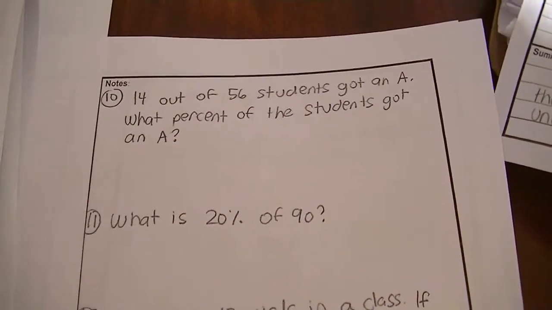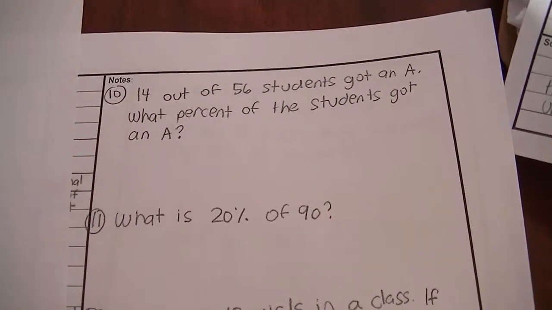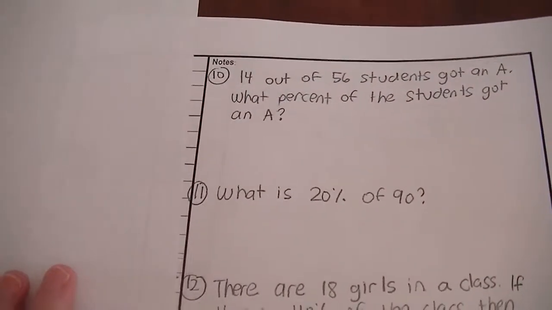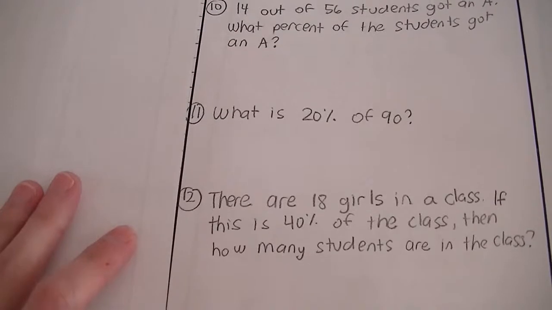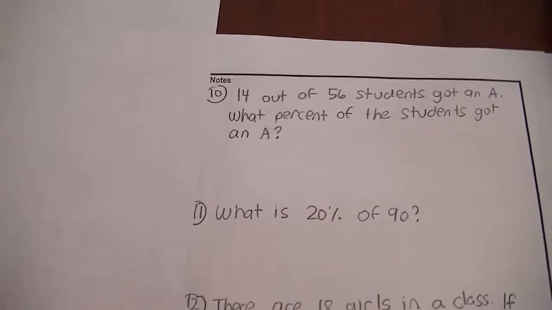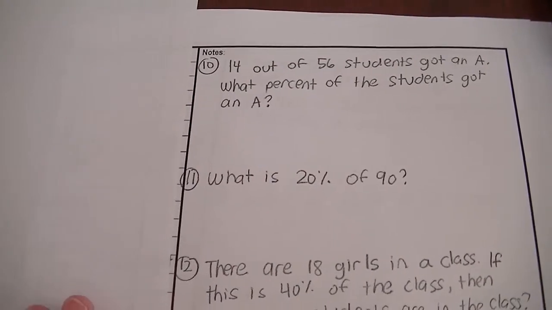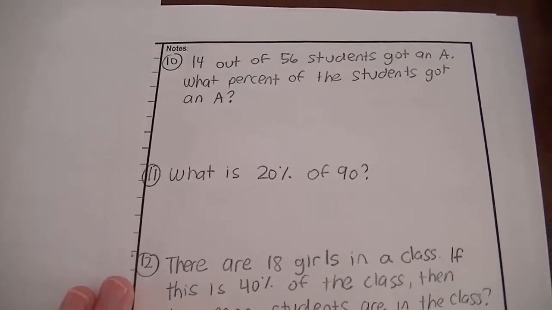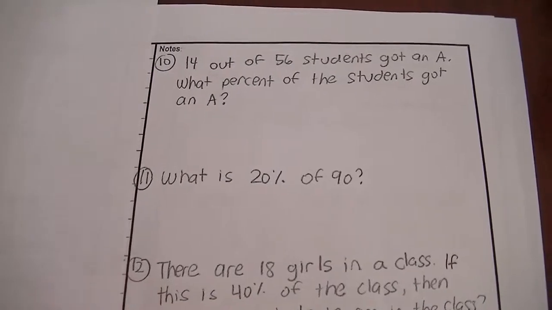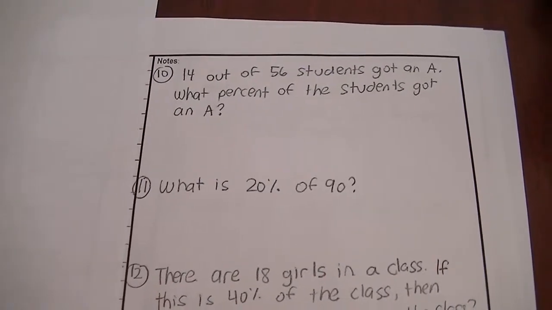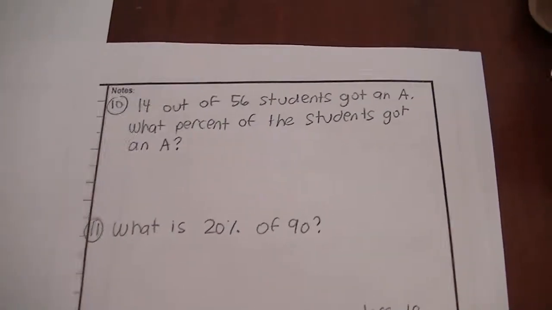So for number 10, and on these problems right here, I want you to go ahead and cover up that column right there that has all of the equations on it, because I want you to see if you have them memorized yet, if you're able to do these problems without that written out, because when an assessment comes, I'm not going to have those written out for you, okay? So you want to get practice with not having them there right in front of your face.